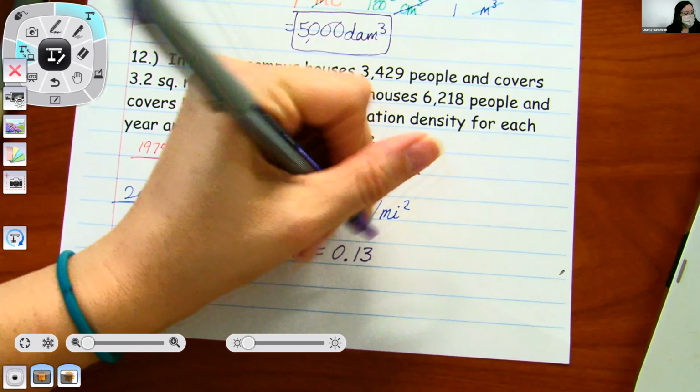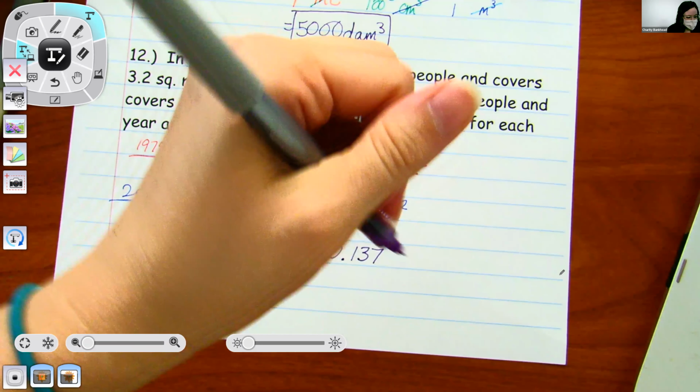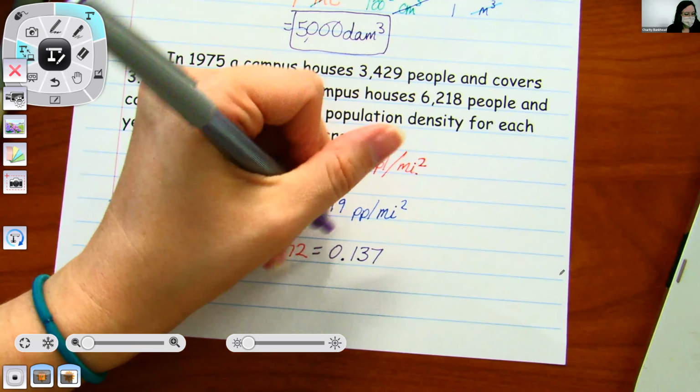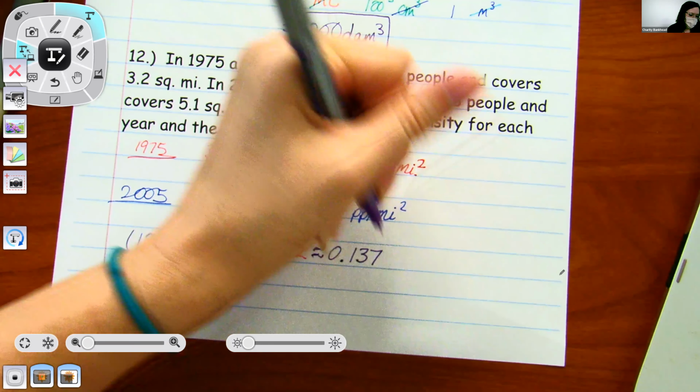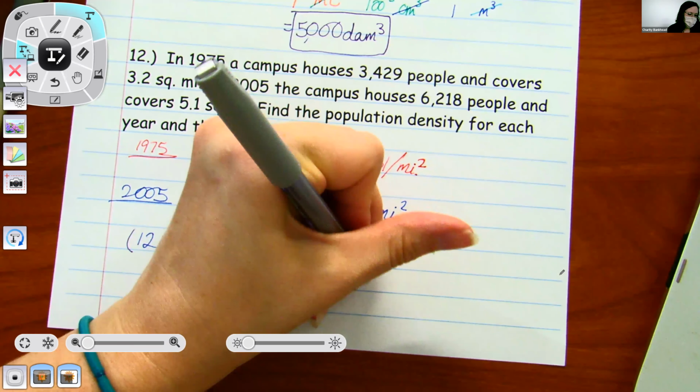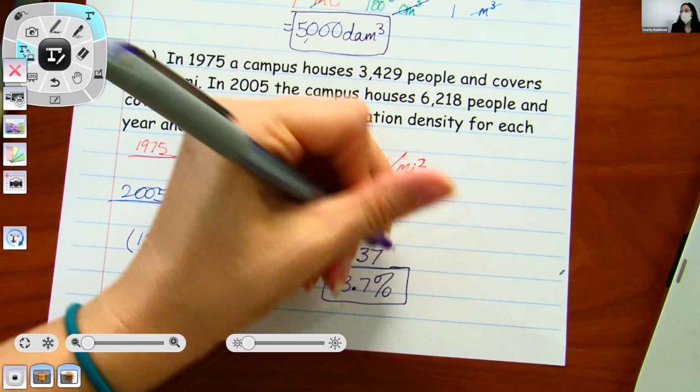Approximately 0.137, and we'll convert that to a percent, so that would be 13.7%. So a 13.7% increase.